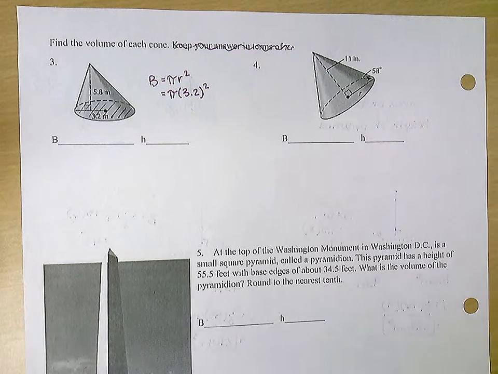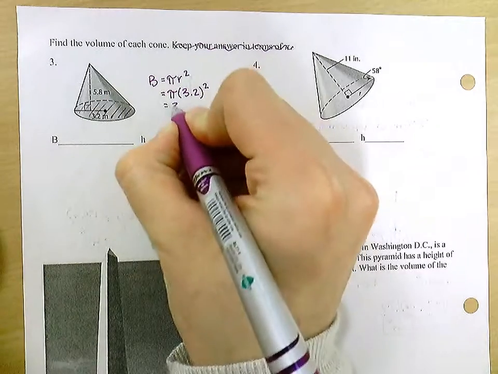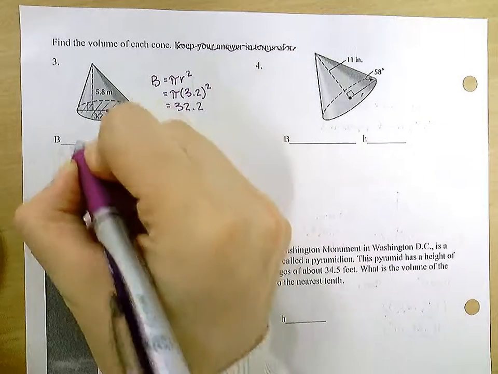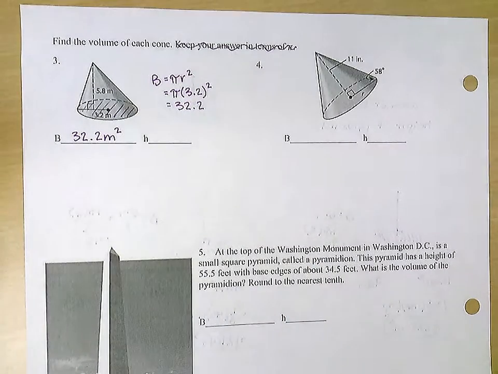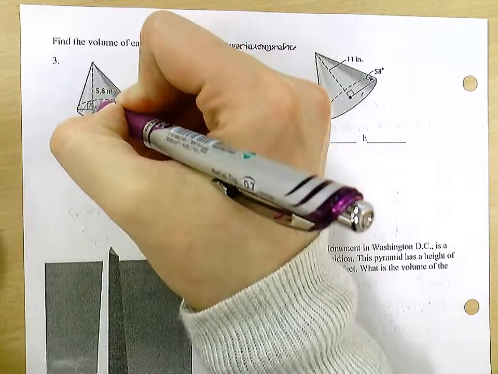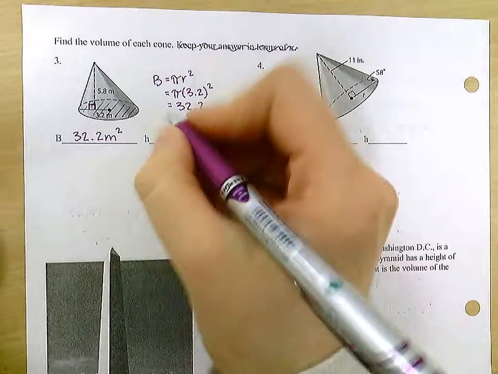Okay, so we have 3.2 squared times pi, which is 32.2. If I multiply pi in, if I didn't, it would be like 10.24 pi, I think it was. So capital B is 32.2 meters squared. Okay, then we need the height of this cone. So from the vertex, perpendicular to the base right here, that is 5.8 meters.